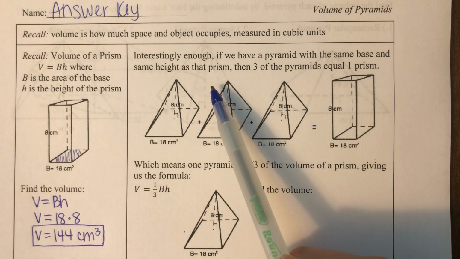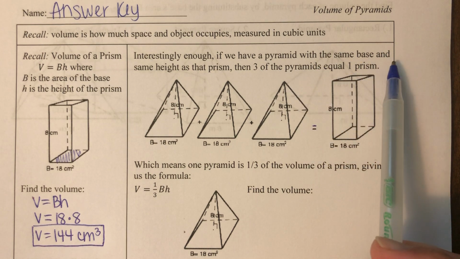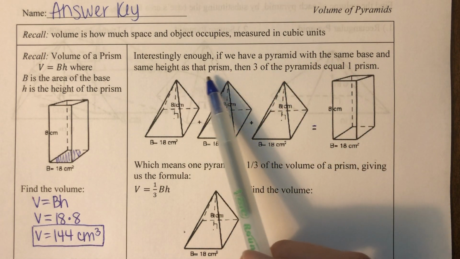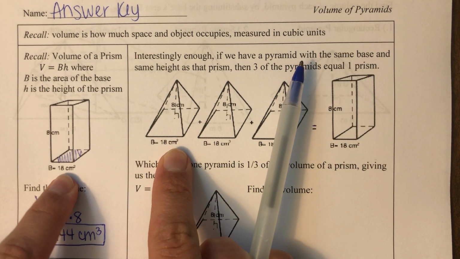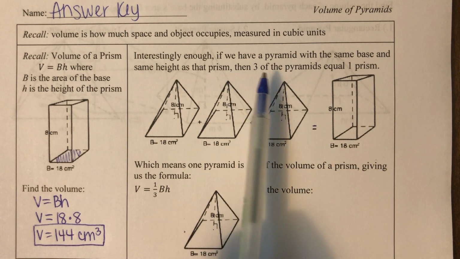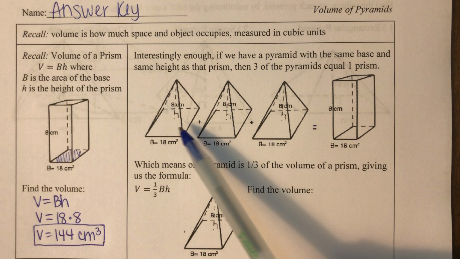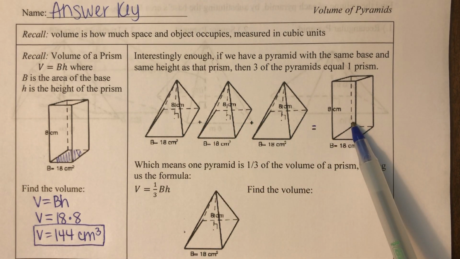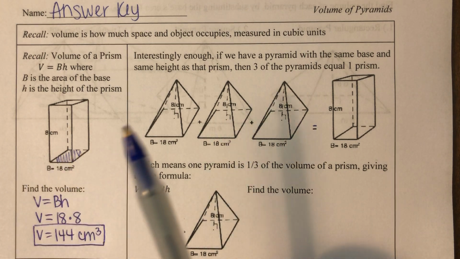So on to pyramids. Interestingly enough, if we have a pyramid with the same base and the same height as that prism, so notice the 18 is the same as the 18 and the 8 is the same as the 8, then 3 of the pyramids actually equal 1 prism. So 3 of these equal 1 of those. So because of that, we now know the formula.